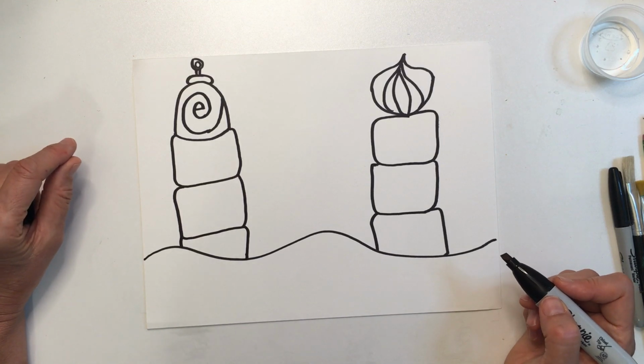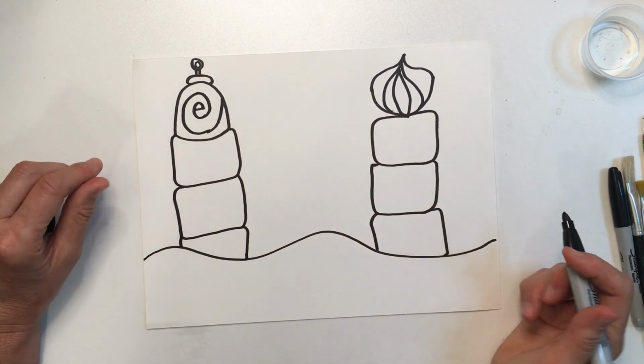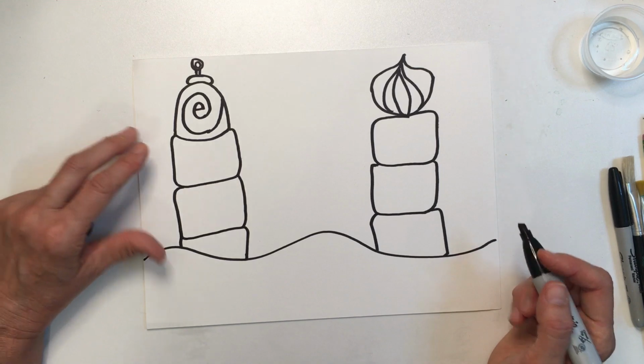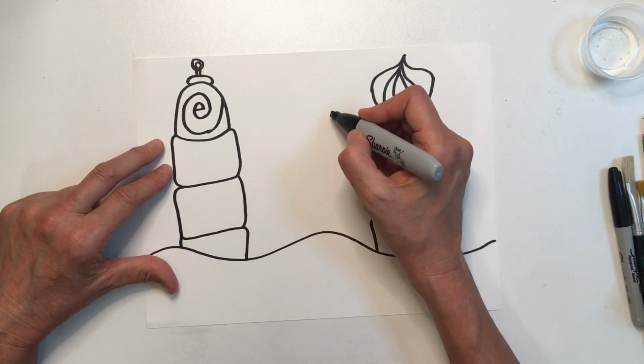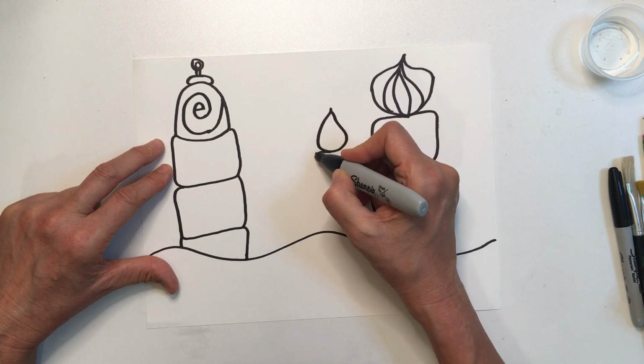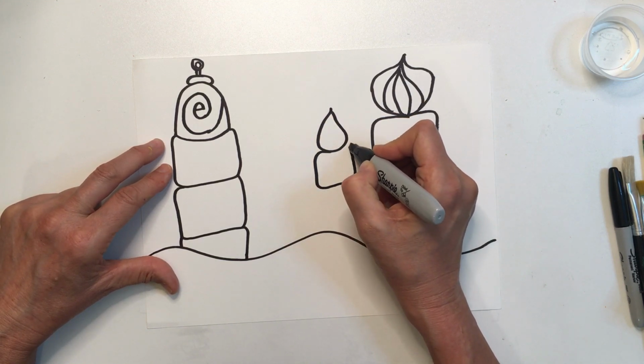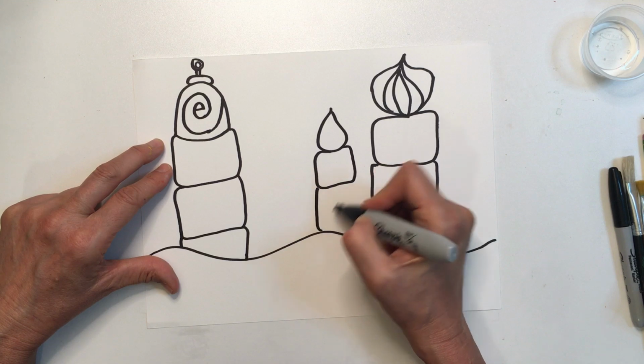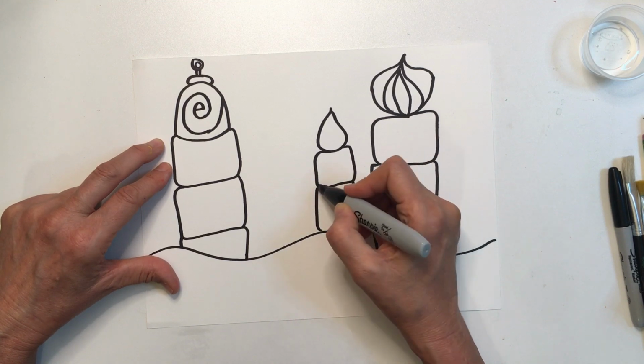So I have 2 buildings made now. Now if I wanted to add another building, I could. So you could easily add in one. It wouldn't have to be as big. You could make a smaller one if you want. Or you could just leave it with 2, whichever you prefer.